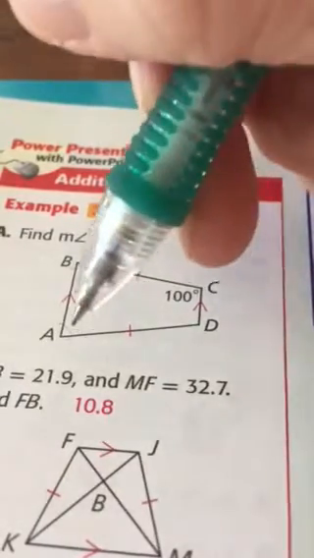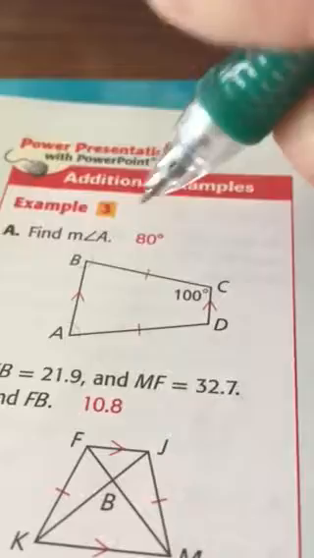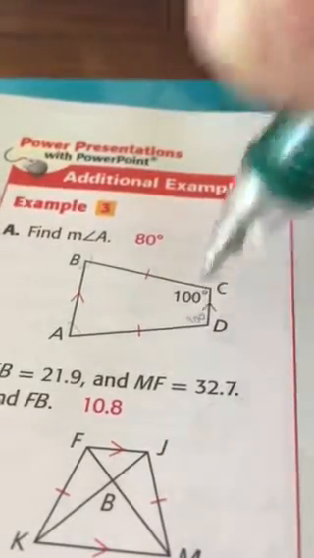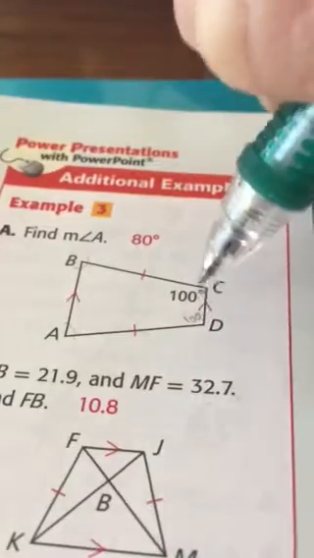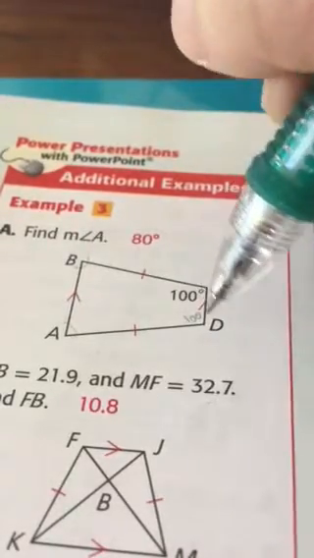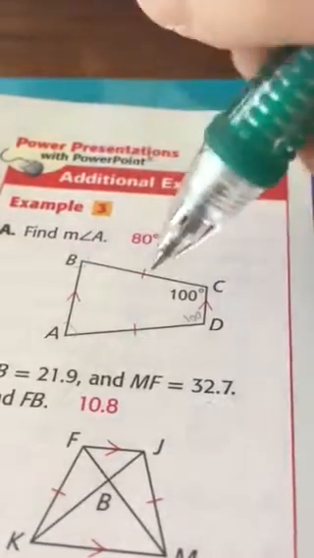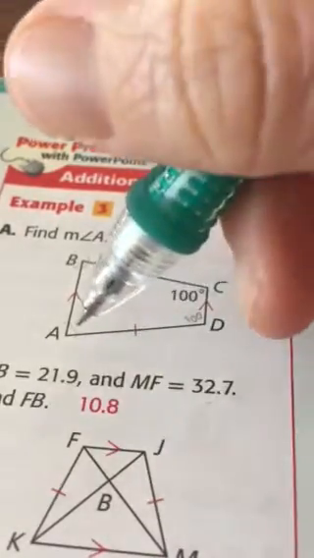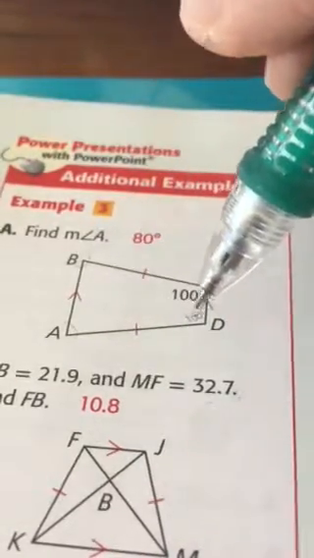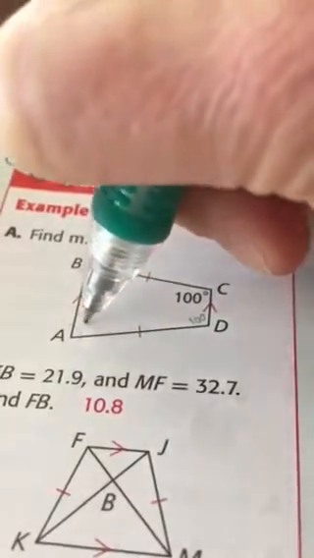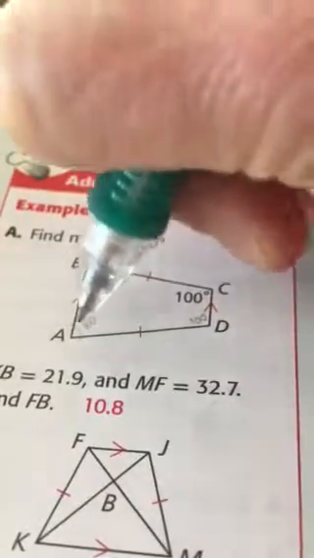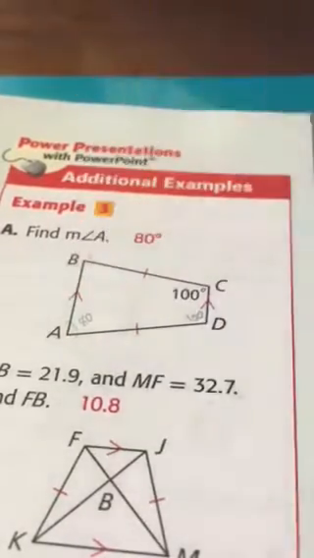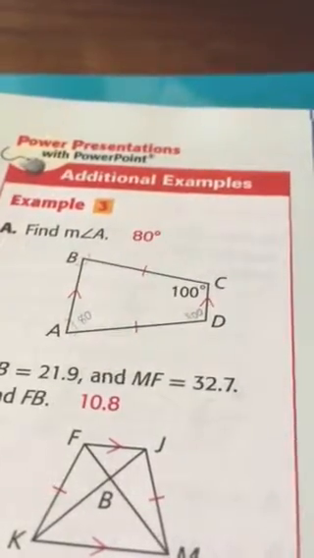So they want us to find the measure of angle A. Well, if we know the measure of angle C, then we know the measure of angle D. Those are the congruent angles running along the base. And then we also know that we have these supplementary angles running along this transversal. They're same side interior angles. So 100 plus 80 would equal the 180 supplementary. And so our measure of angle A is 80. So that was pretty simple.